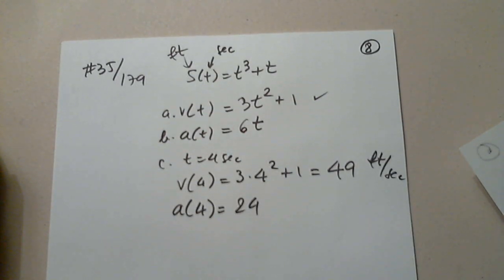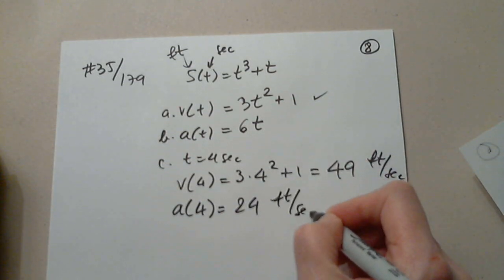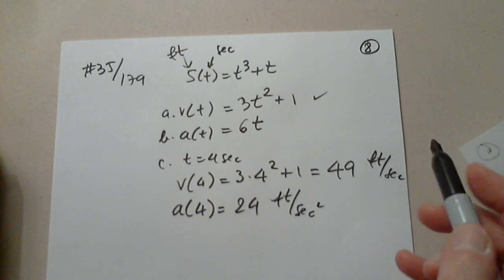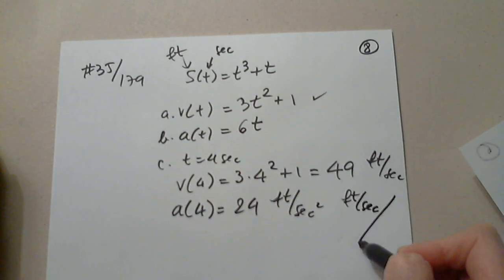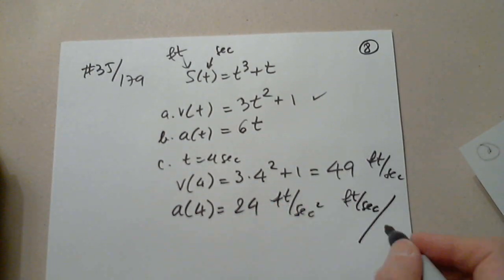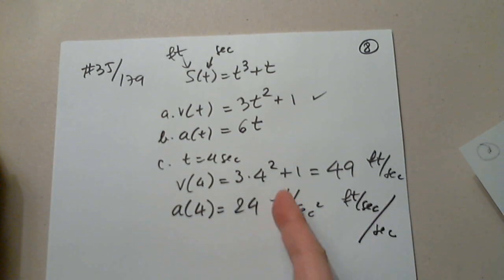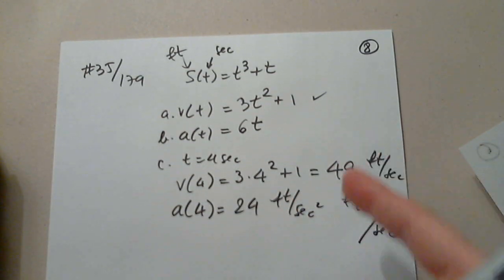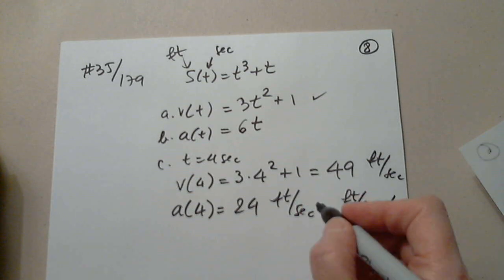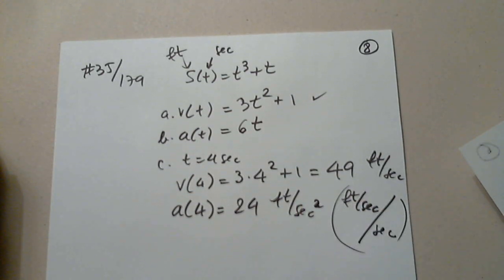So what will be the measurement unit for the acceleration? Is it feet per second squared? Excellent. This is at the top, feet per second at the top, over this, which is second. That's how we get feet per second squared, because you flip 1 over second. That's why we get second squared here. Indeed.